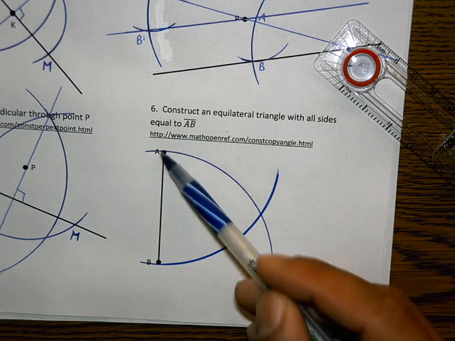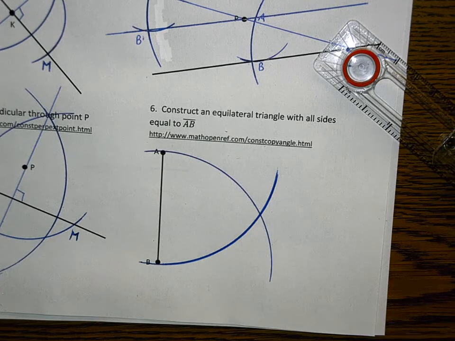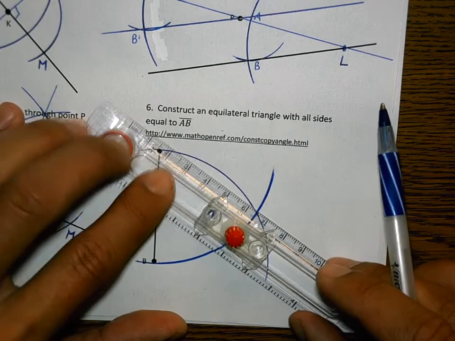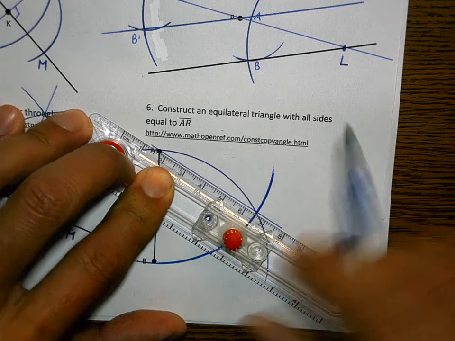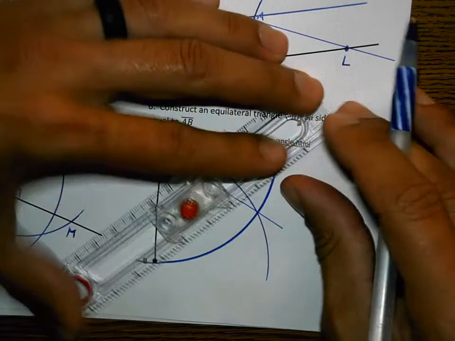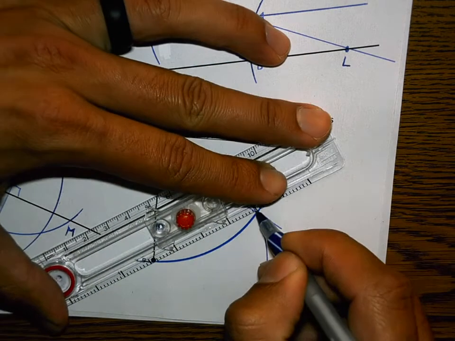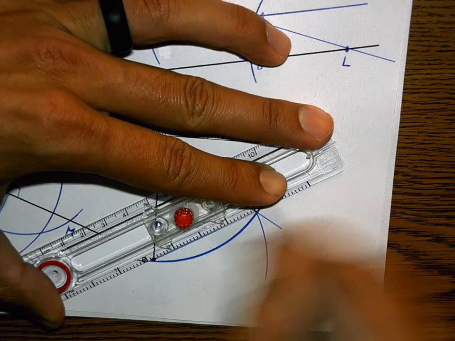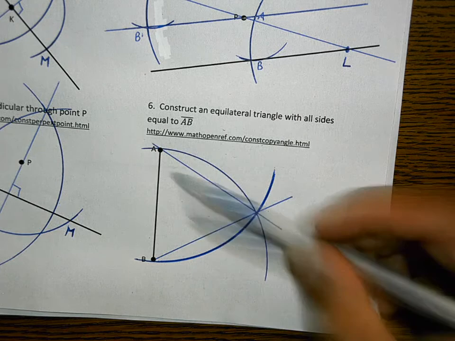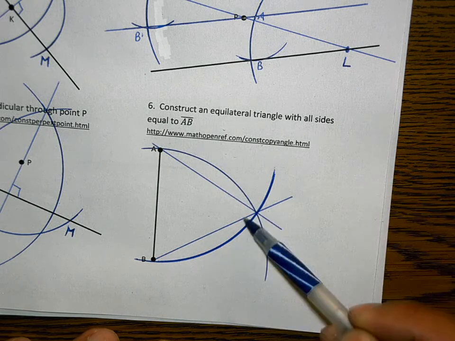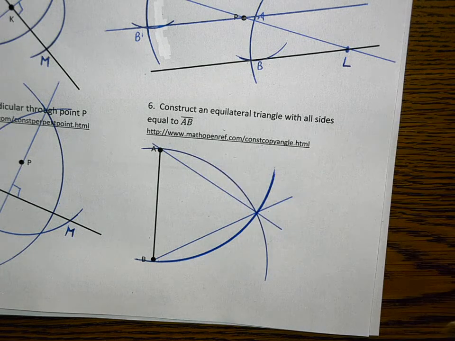1 point, 2 points, 3 points. That's all you have to do. Connect them. If you go a little bit past like I did accidentally, it's fine. Do I have an equilateral triangle with all sides equal? Is this side the same as this side? Is that the same as that side? Yes, it is. I'm going to stop your notes right there.